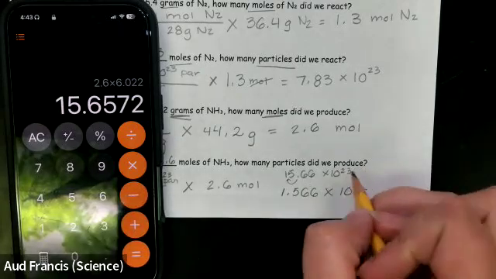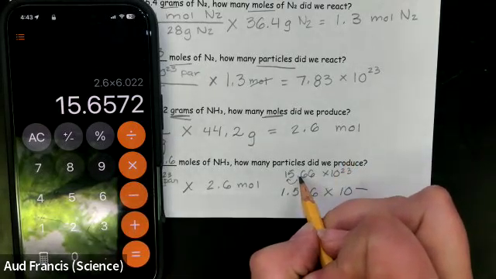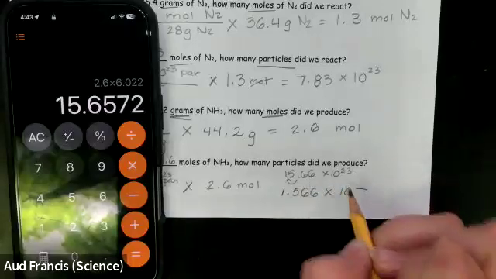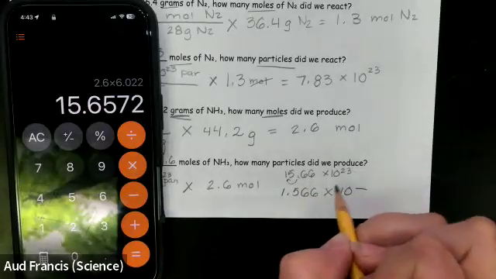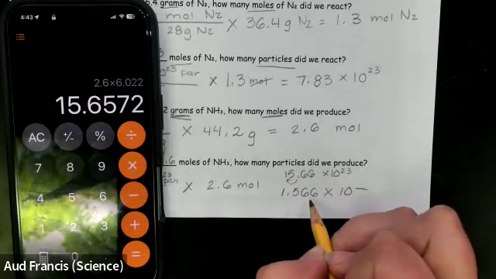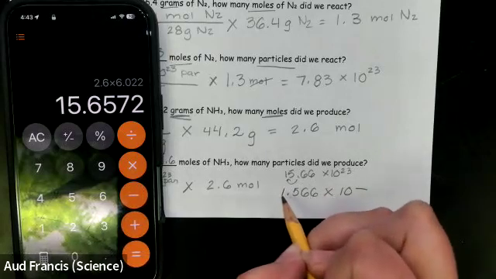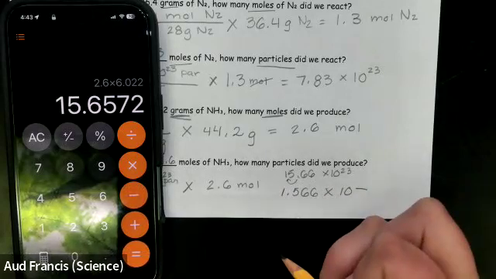Remember, this number, 23, tells me the number of jumps between this decimal and where it really would land. So if I have to move to the left, I'm going to have to add another jump to the right to make this number have the right number of zeros.